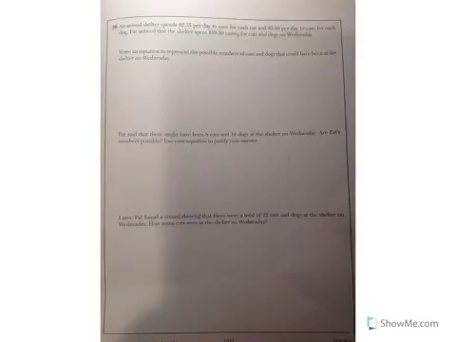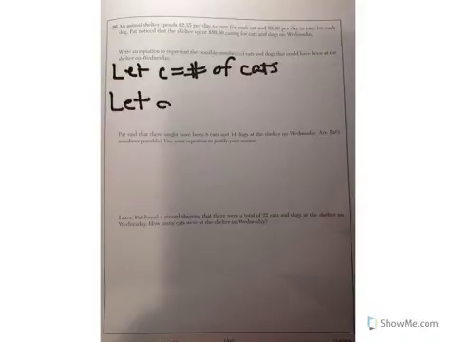So it says, write an equation to represent the possible numbers of cats and dogs that could have been at the shelter on Wednesday. So since we have to write an equation, we have to start with our let statements. So I'm going to start just by saying let C equal the number of cats and let D equal the number of dogs.